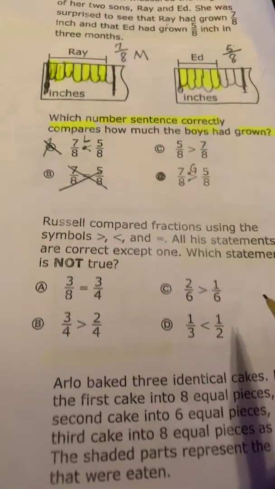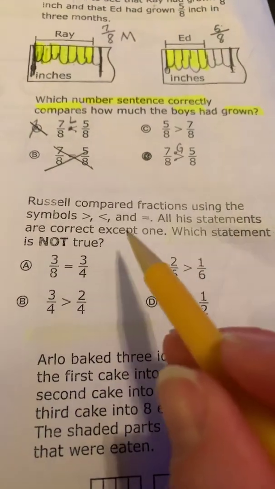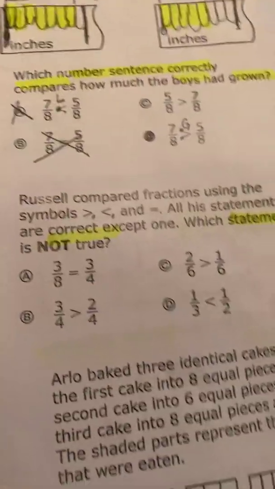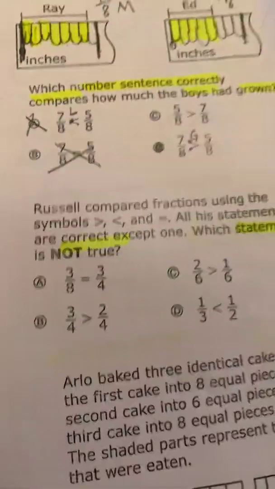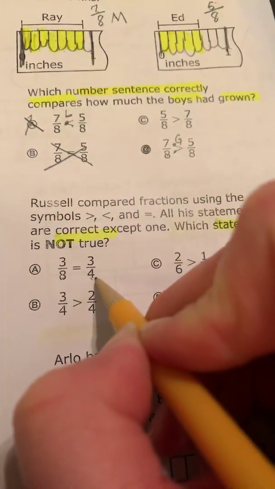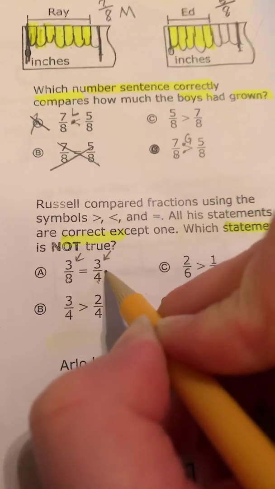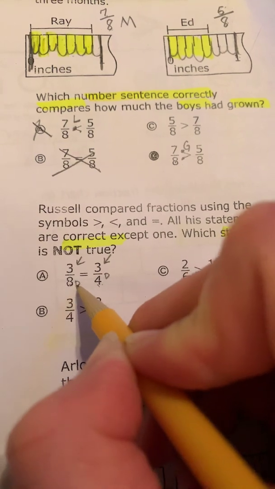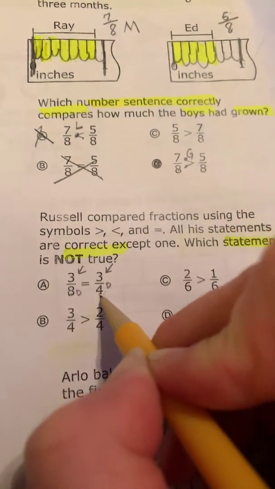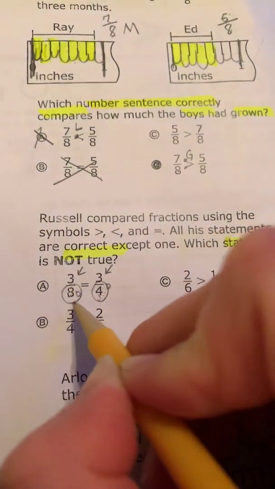Okay, Russell compared fractions using the symbols. All of his statements are true except one. So we want a statement that is not true. Well, 3/8, 3/4. Are the denominators the same? No. But the numerators are, right? What do we know about denominators? When you draw this out, are fourths or eighths larger?